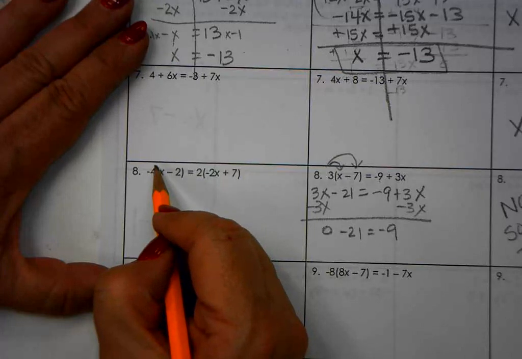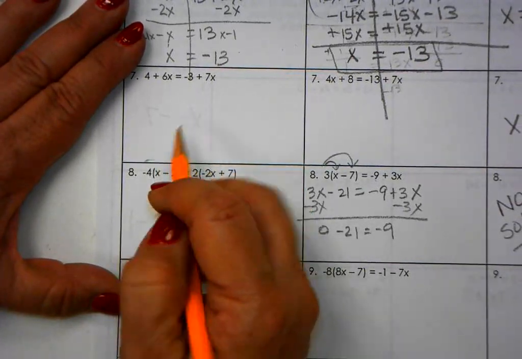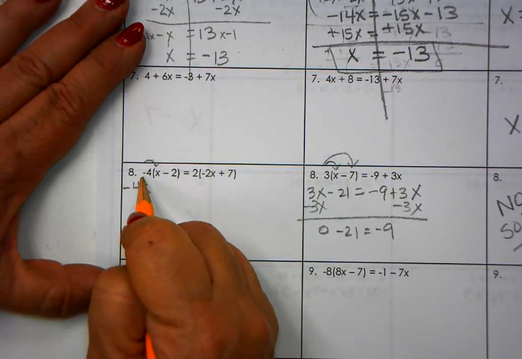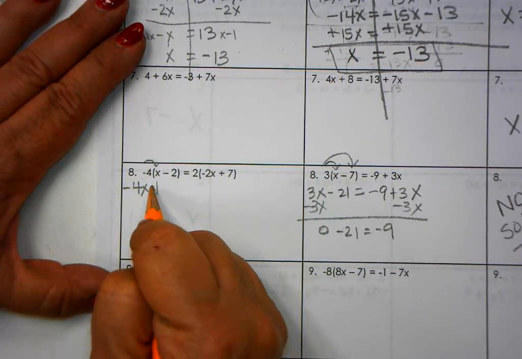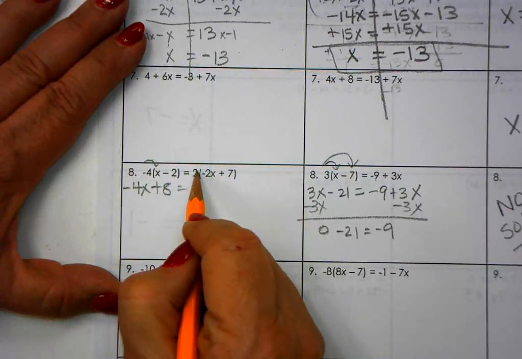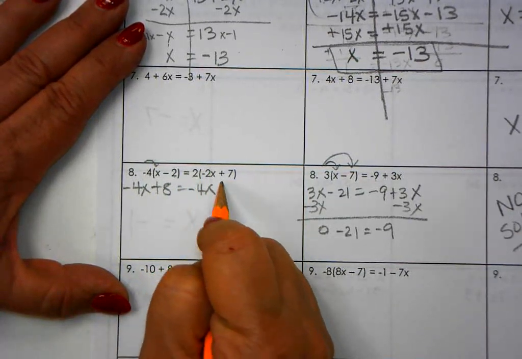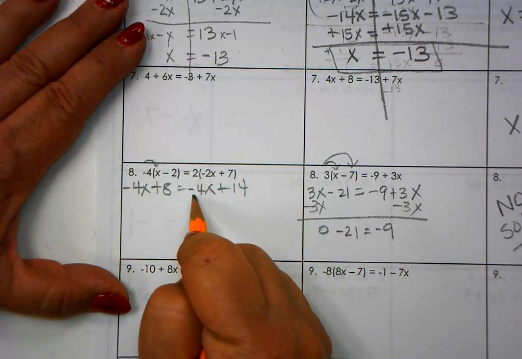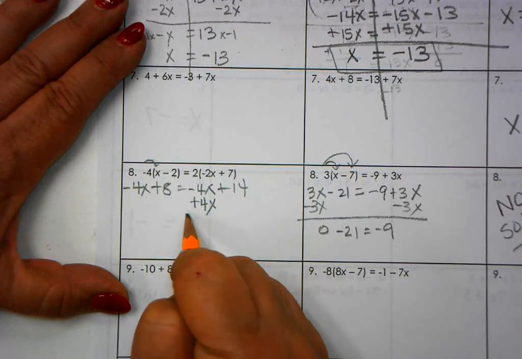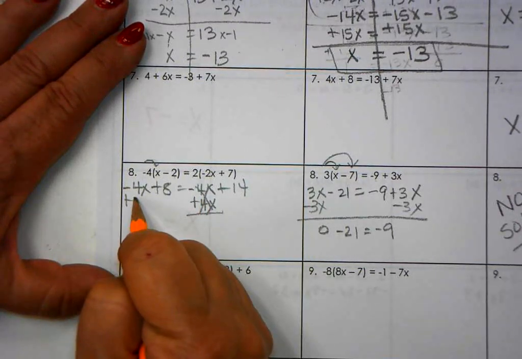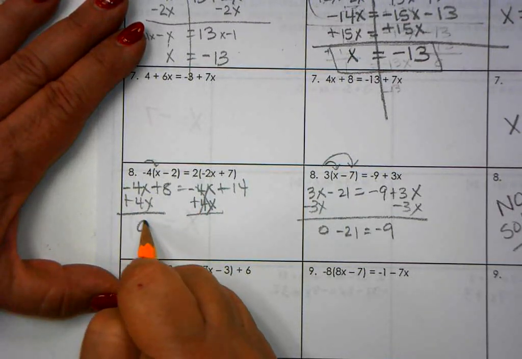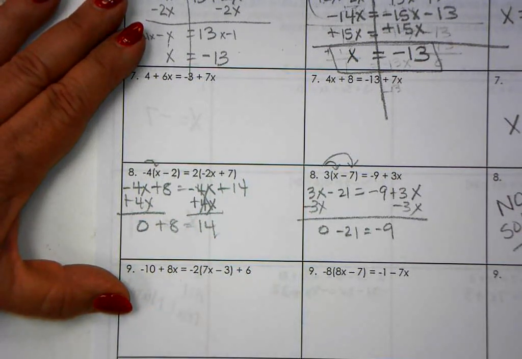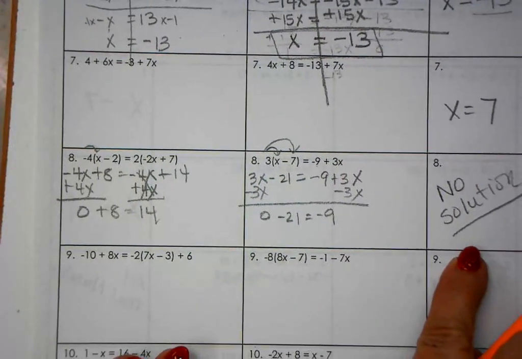I'm going to do the same thing over here. I have negative 4x. Negative 4 times negative 2 equals positive 8. 2 times negative 2 is a negative 4x, plus 2 times 7 is 14. I'm going to move my x's over because it becomes a positive 4x. And positive 4x, that leaves me with 0 plus 8 equals 14. So that doesn't work out, so there is no solution for that.